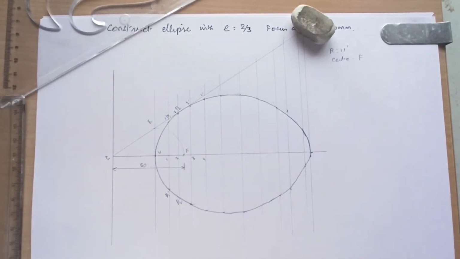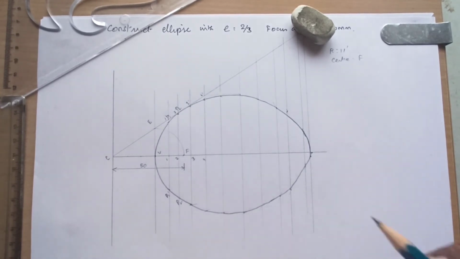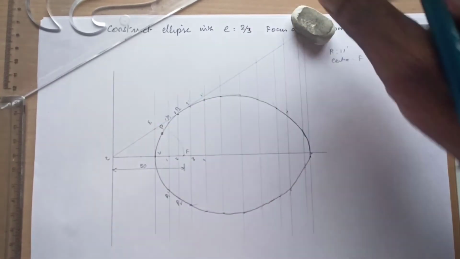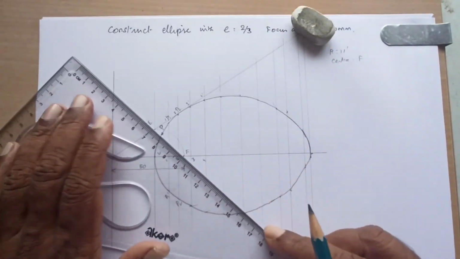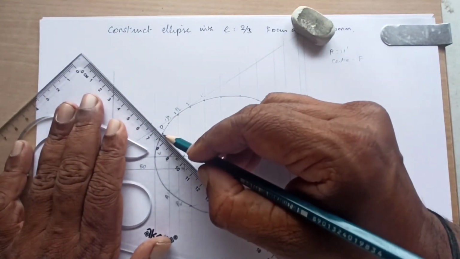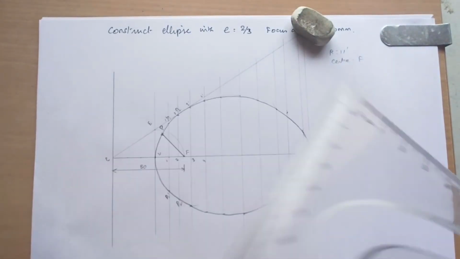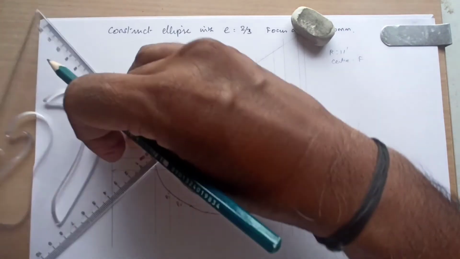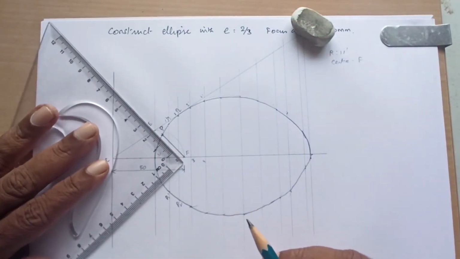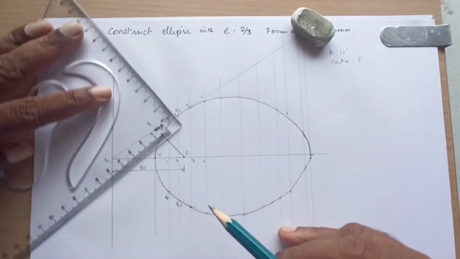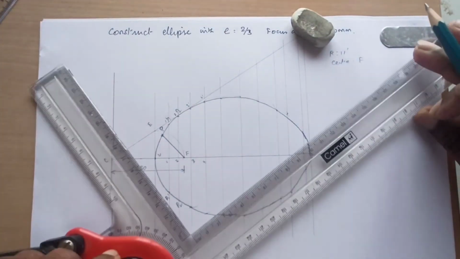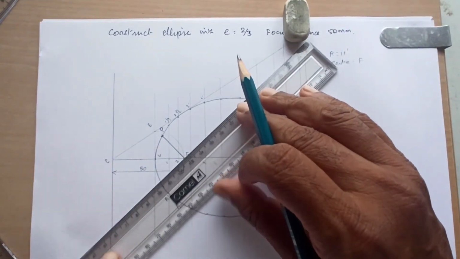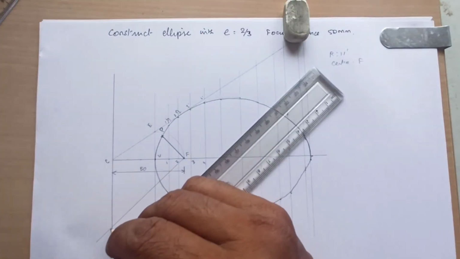For this ellipse, if we want to draw a tangent and normal from any point, suppose through this point P, the procedure is, first we have to draw a line joining F and this point P. Now from F you draw a perpendicular, or you can use this set square like this, or you can use the mini drafter and make this line parallel and keep it from F, and then join, so it is cutting at this point.